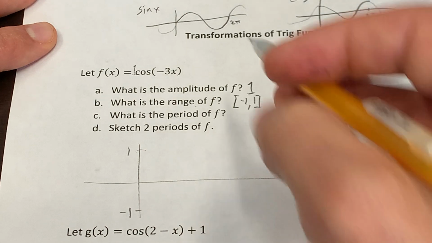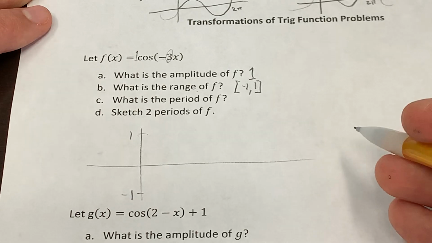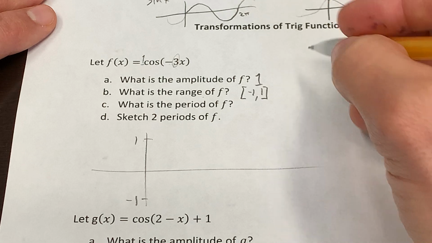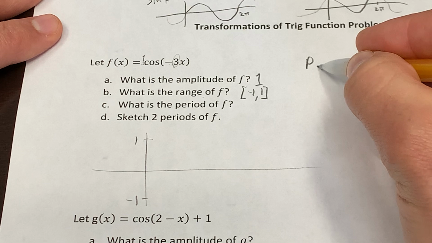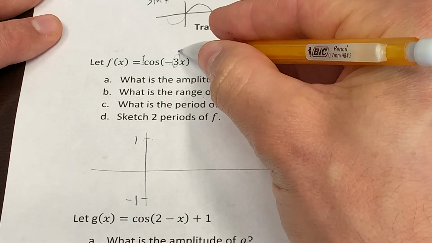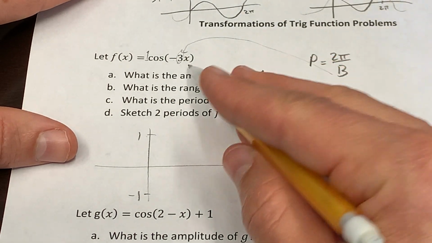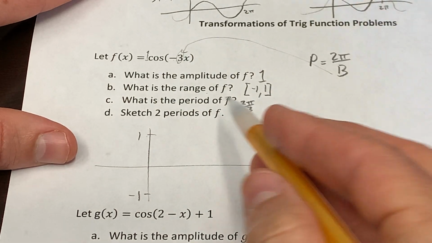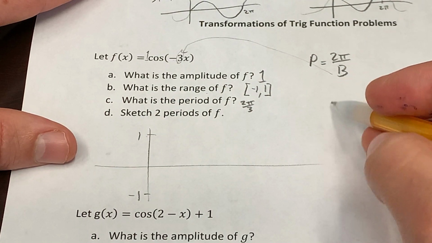The period is affected by this. Now, interestingly enough, the negative sign doesn't affect the period. By default, the period of both is 2 pi. But you might remember we have this formula, period equals 2 pi over b, where b is that number there. So let me show you what that is. This says that the period is 2 pi thirds, but let me show you what happens there as I sketch this, okay?